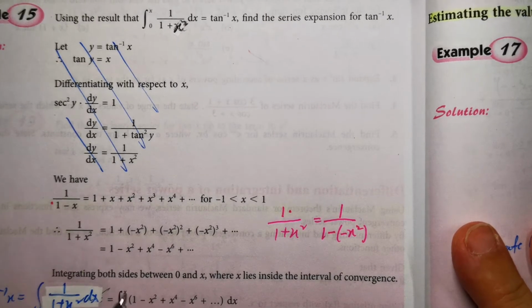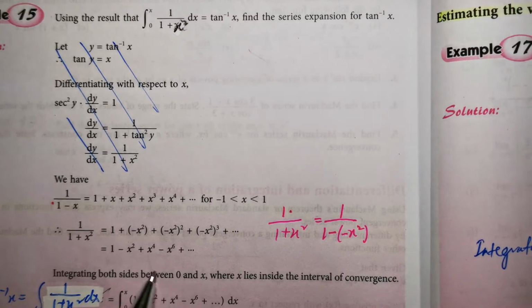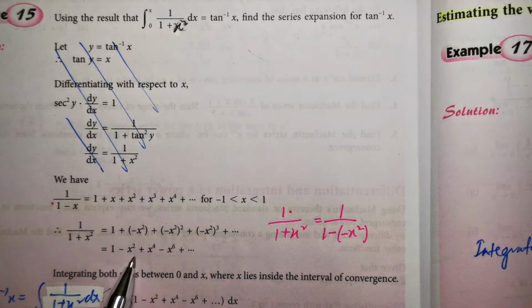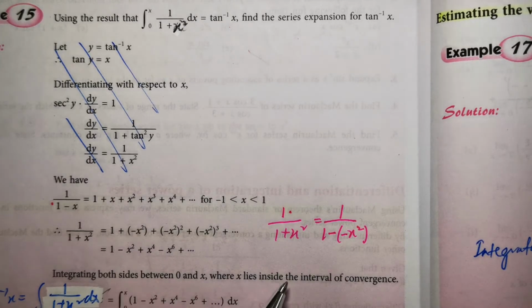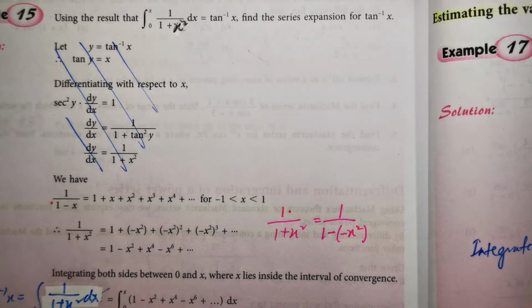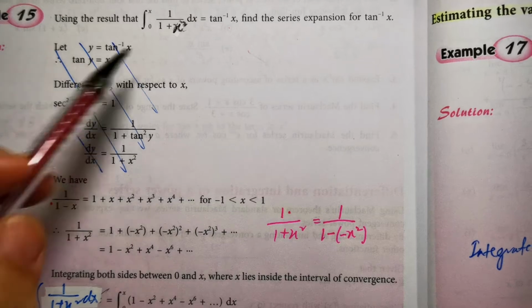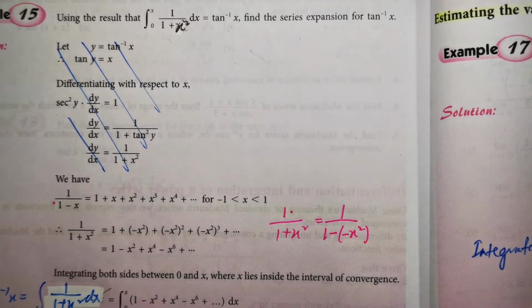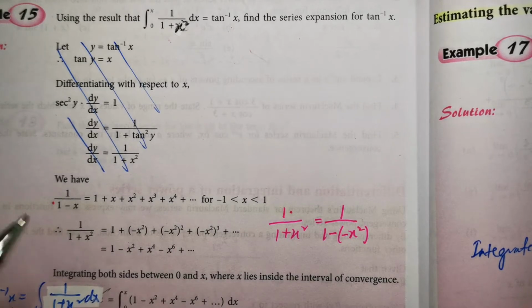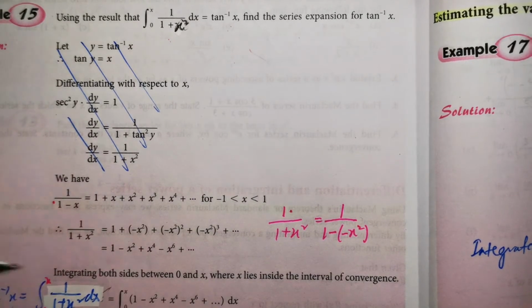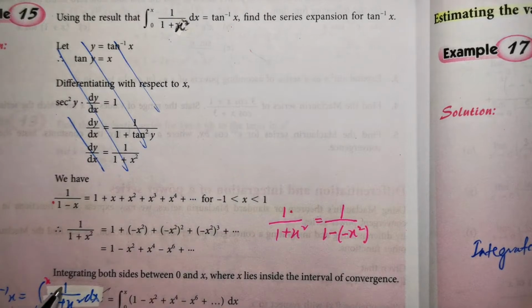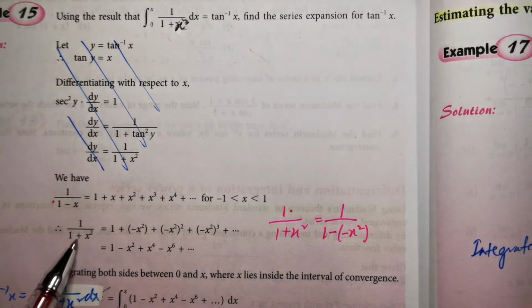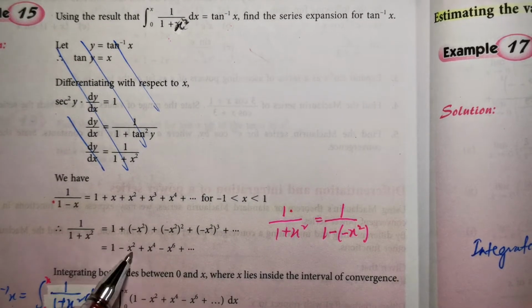Then we integrate both sides of this function from 0 to x, where x lies inside the interval of convergence. Therefore, from here, arctangent is equal to this, right? So arctangent x is equal to the integral of 1 over 1 plus x squared dx from 0 to x. And 1 over 1 plus x squared, we already found the expansion. It is like this.